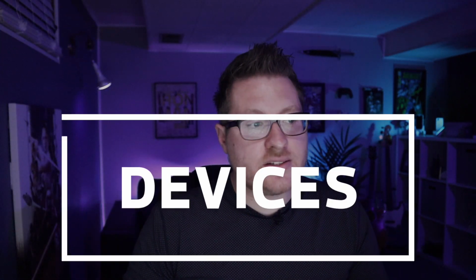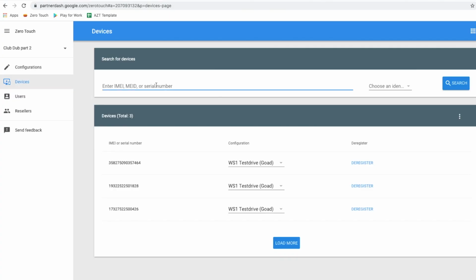So let's hop down to devices. With the devices, you can search for any of your devices by IMEI, MEID, serial number, and they'll all show up here. And then you can also, if we need to change the configuration on the fly for devices, we can do that as well. So all your DPC configurations will show up here that you can easily just switch whatever DPC configuration they need to be tossed into.